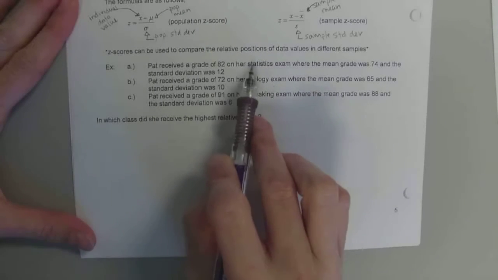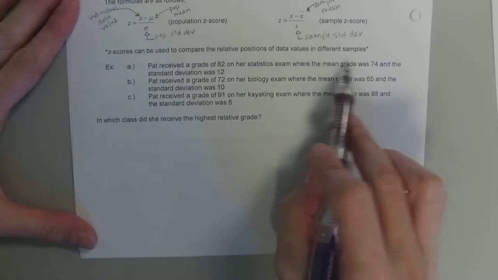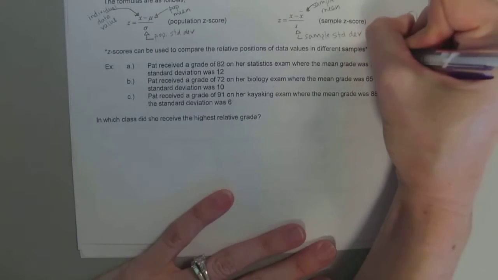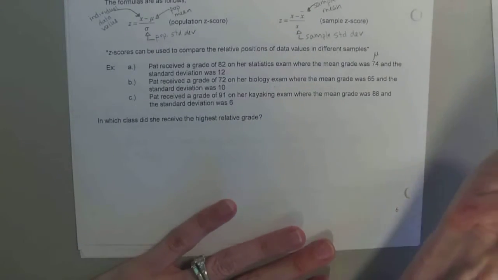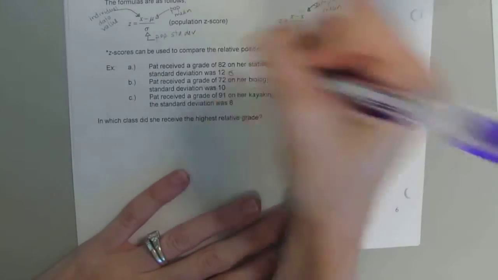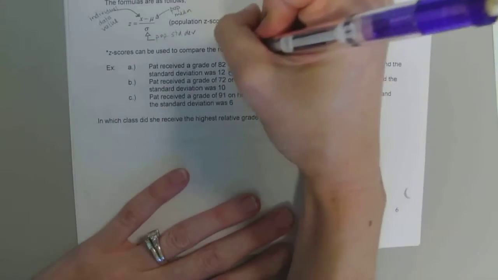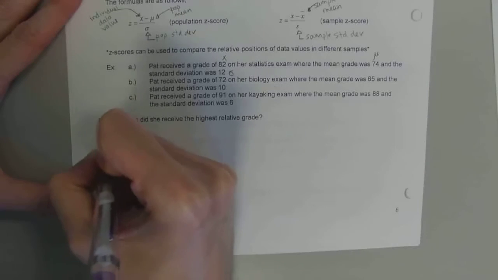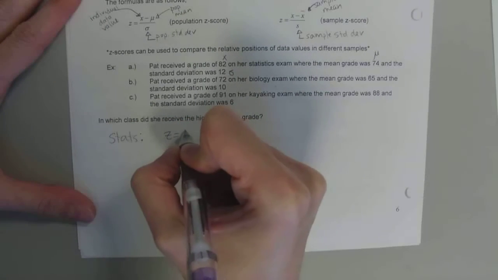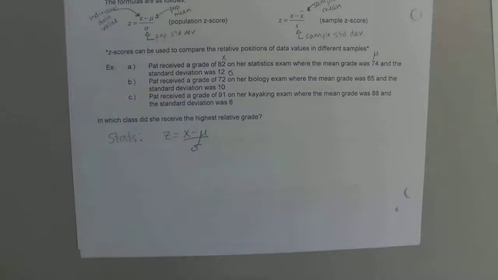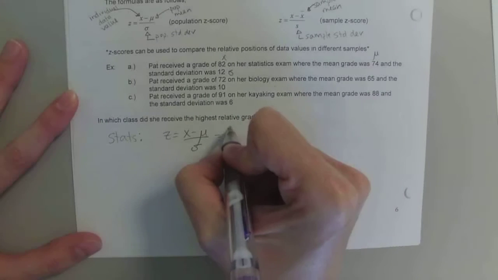So Pat received a grade of 82 on her stats exam, where the mean grade was 74 and the standard deviation was 12. So let's write a mu over 74 because that was the mean, and a sigma by 12 because that was the standard deviation. What Pat gets is that individual data value, that is X. All right? So let's do this for her stats class. Let's figure out what her z-score is. X minus mu over sigma. All right? How did she do?